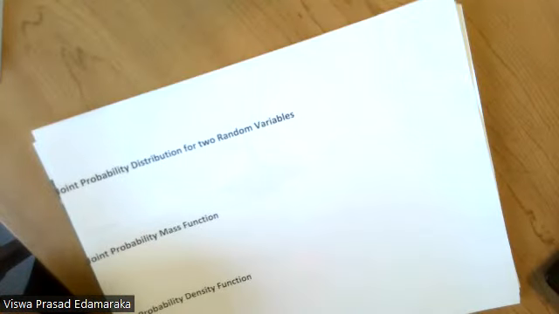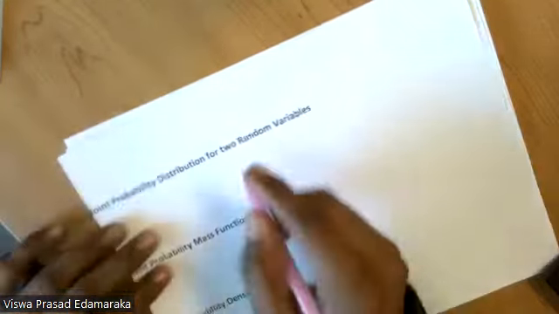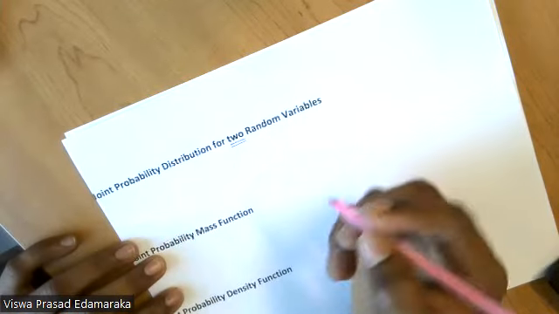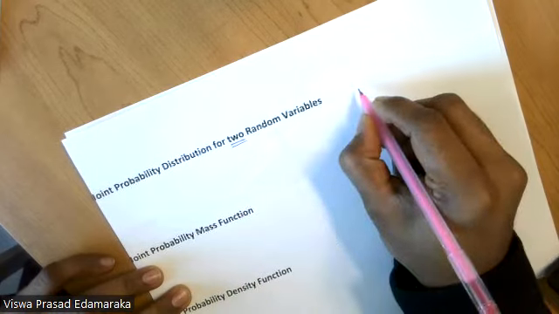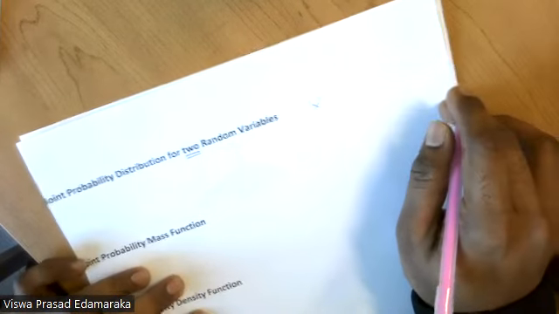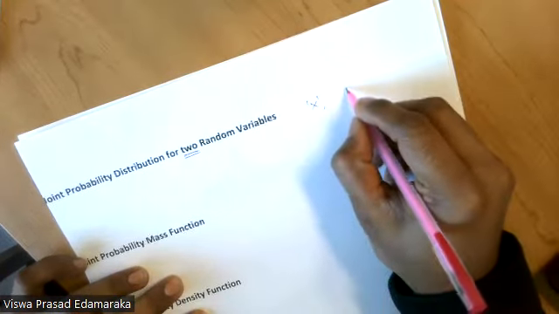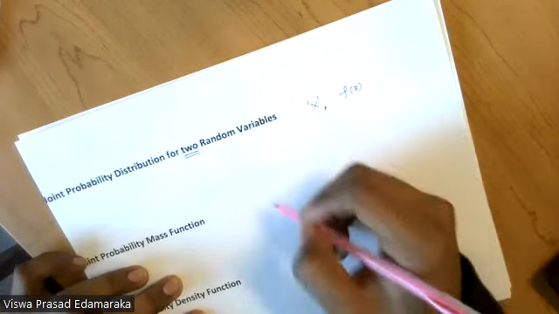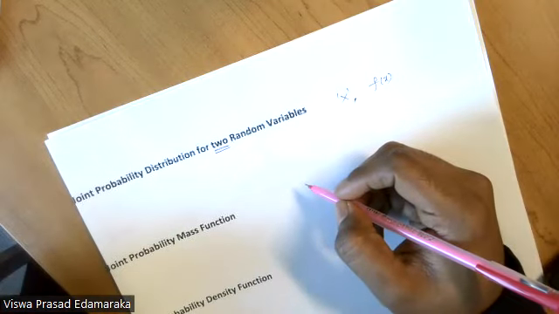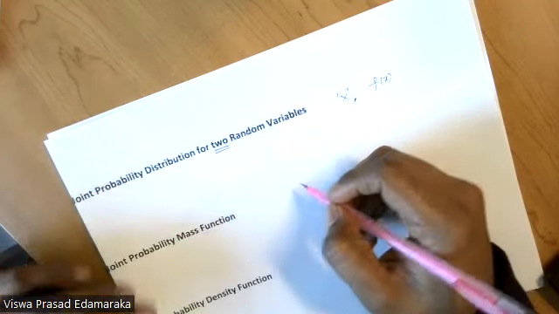In this, we'll cover joint probability distribution for two random variables. Up to now we have only one random variable and the corresponding probability of that random variable. In this chapter, we have two random variables.